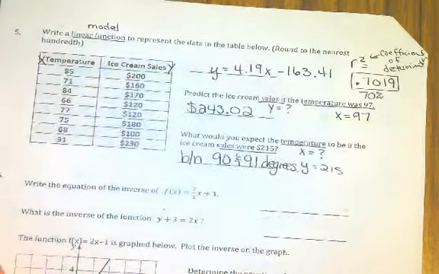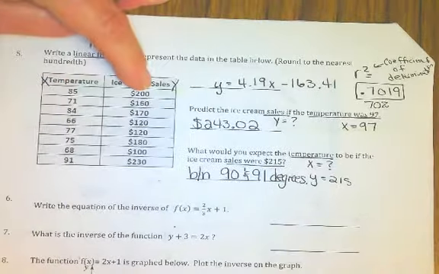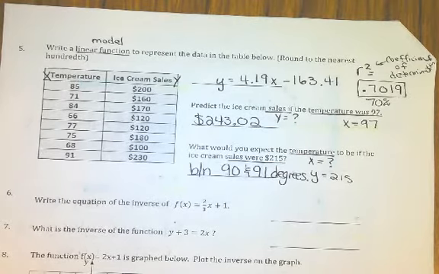Really the most important part here, y'all, is making sure you know which is the x and which is the y. That's extremely important.